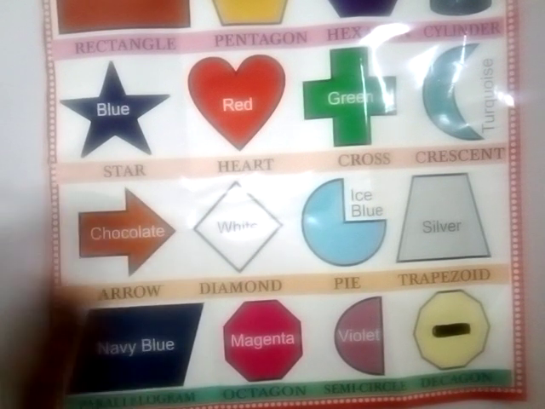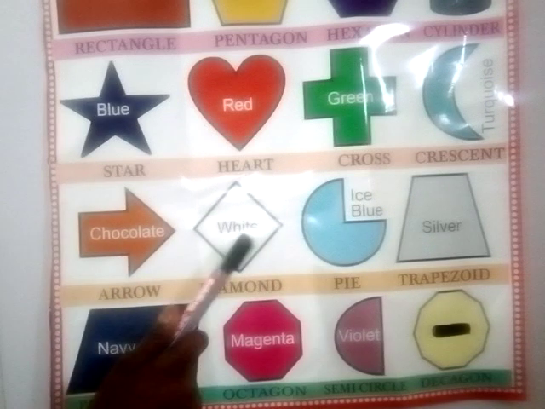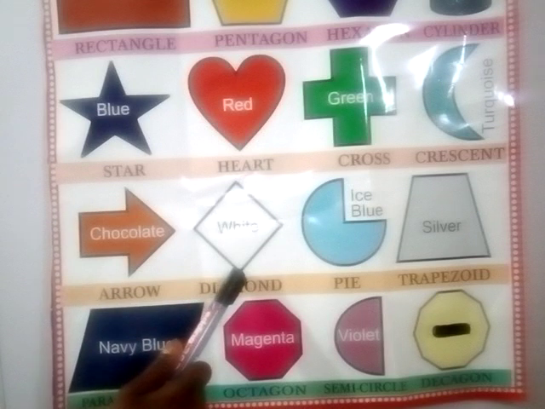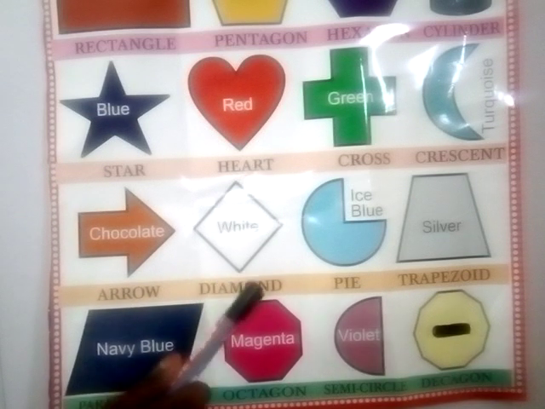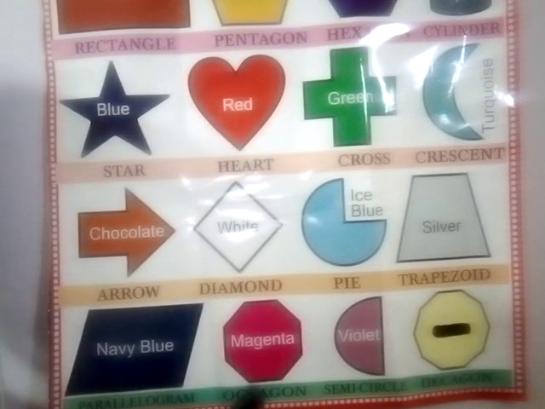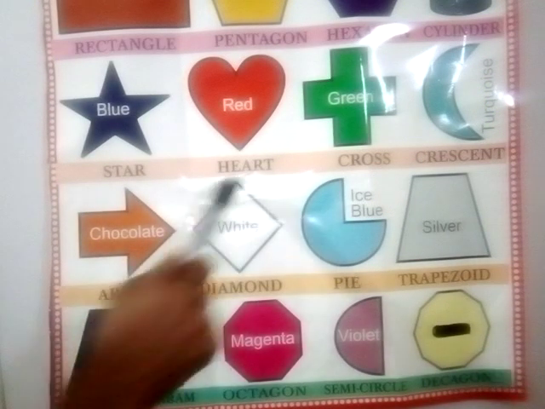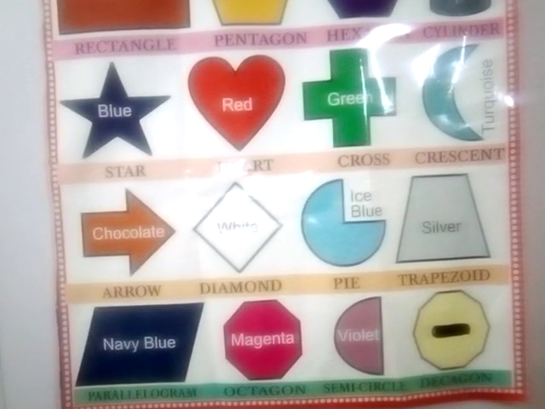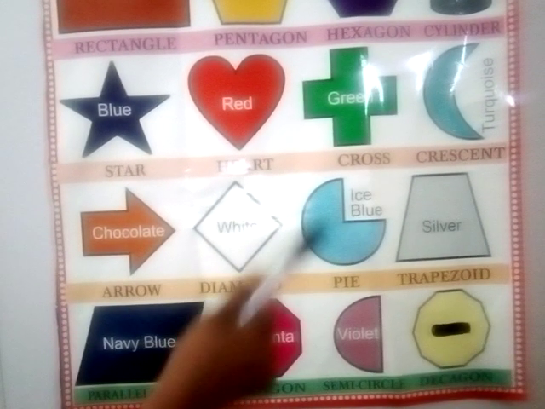It could point this way, it could point the opposite way. And then next you have this called a diamond. A diamond is almost like a square, but it's tilted. It's standing on an edge, okay? This is a diamond.